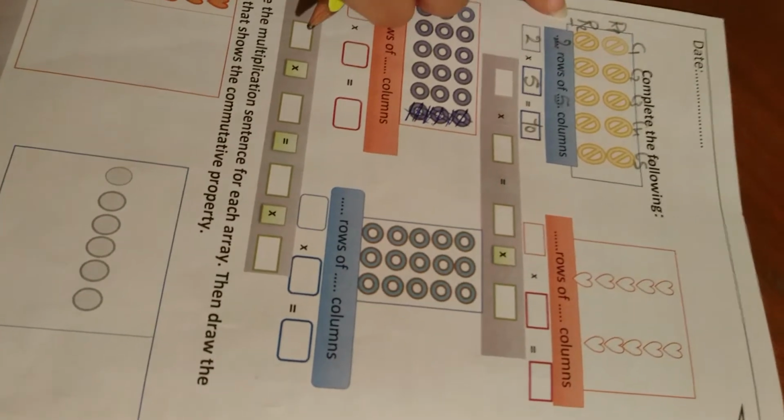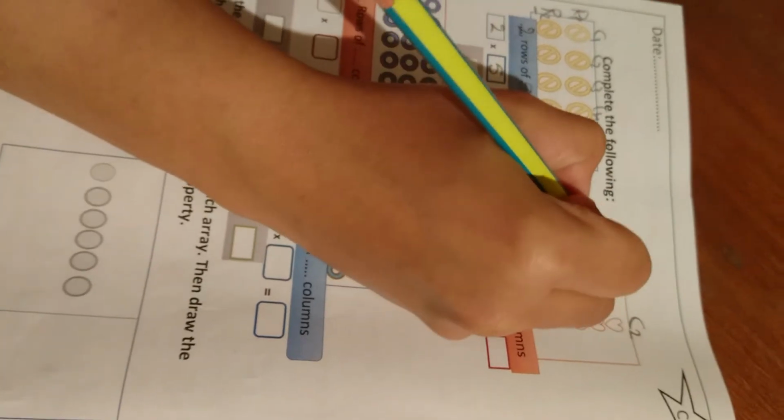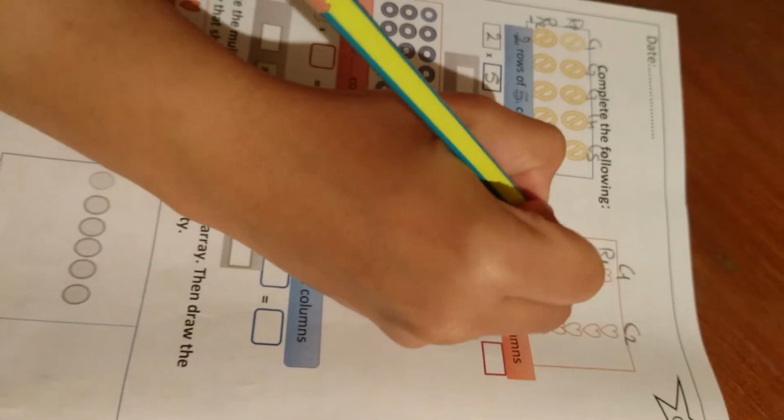Here, if I replace the number of rows with the number of columns, here I have 2 rows, so I'll make that 2 rows to be the number of columns. Column 1, column 2. And here I have 5 columns. I'll make it the number of rows. 5 rows. So let's see if I have the same answer or not.